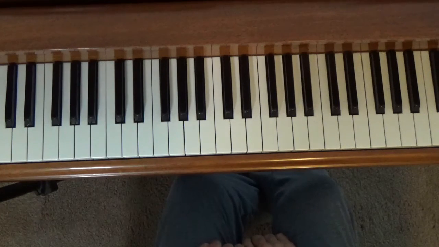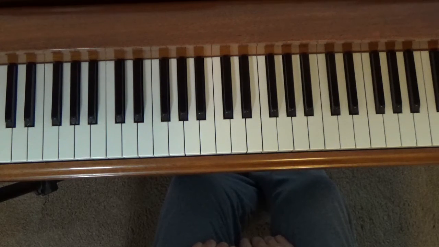And that measure 23 is, for some odd reason, missing in several editions. I have one edition with it missing. I have the Bach original with it there. So I'm putting it here, of course.